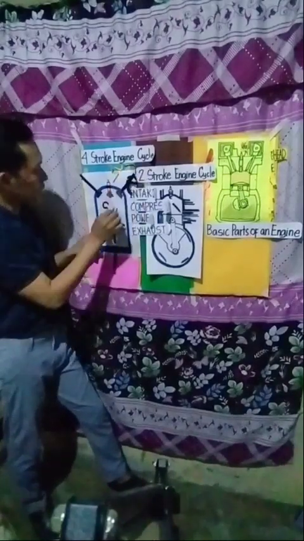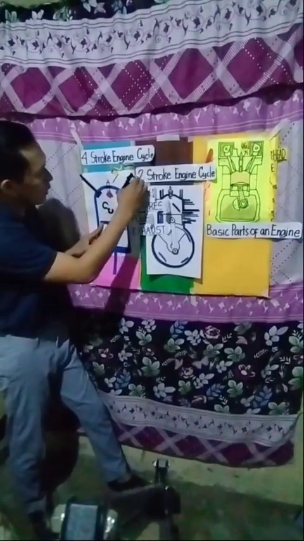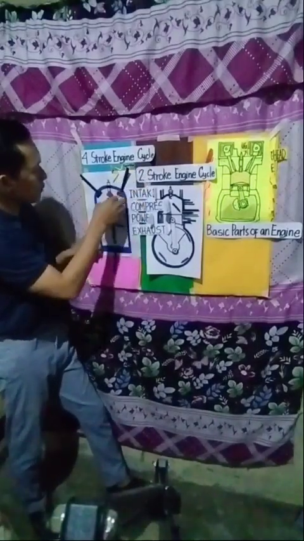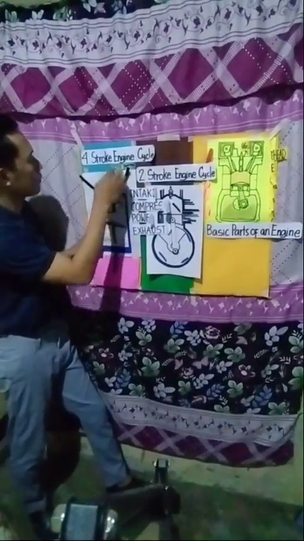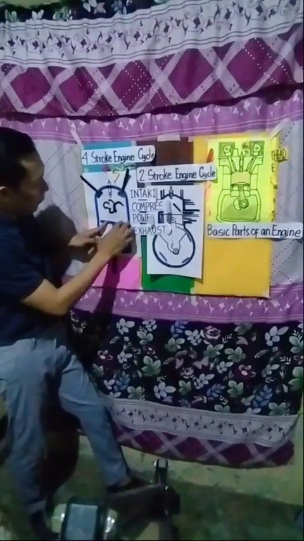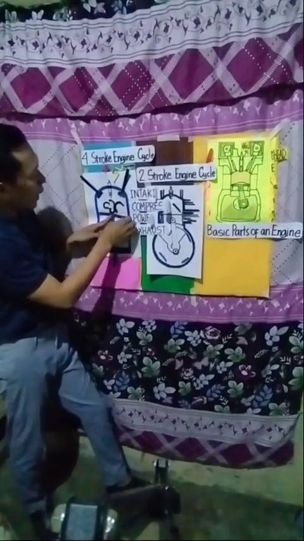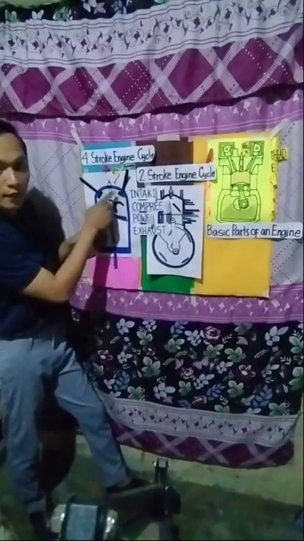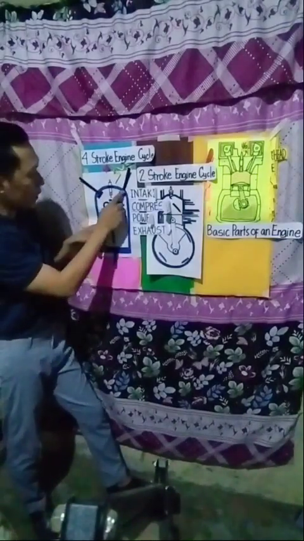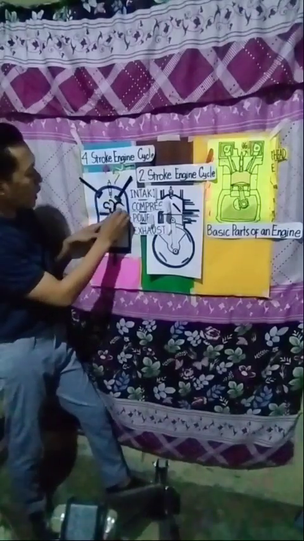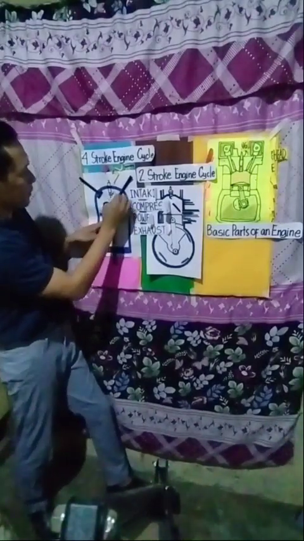As you can see here, there's a lot of gases. Now, this piston is traveling up while the inlet valve is closed. The exhaust valve is now open. Excess gases are being pushed out by the piston.